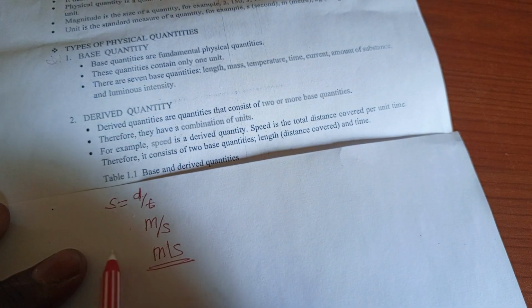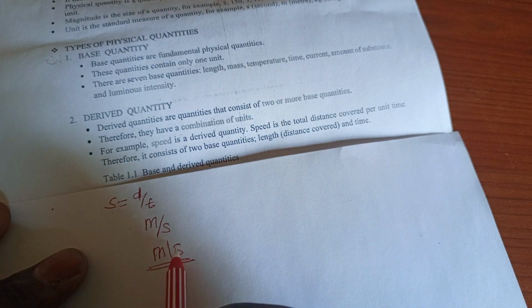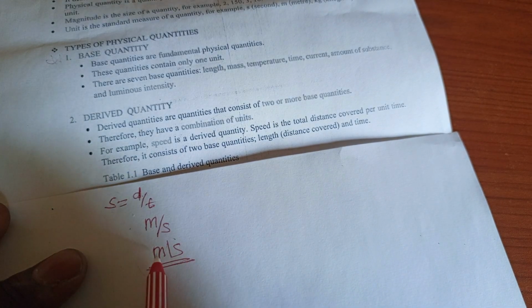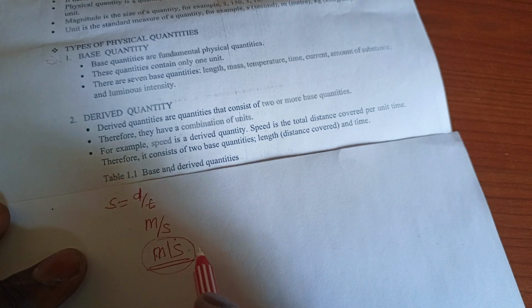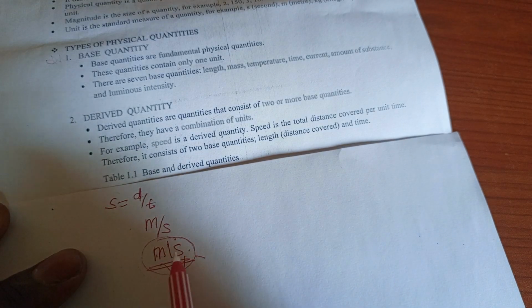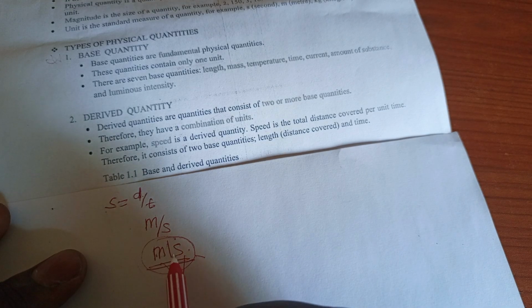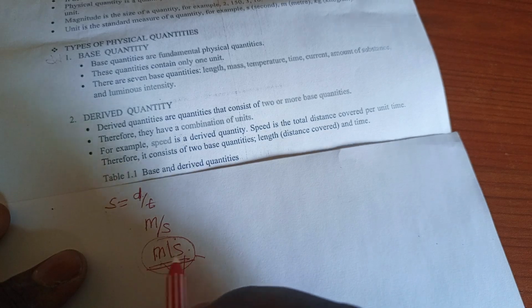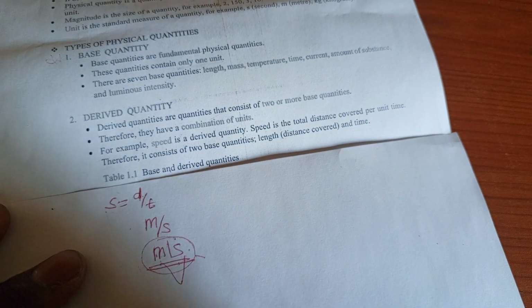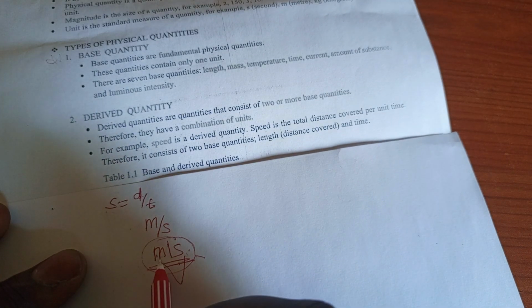So meter is a base quantity and second is a base quantity. So we combine these two. As you can see, we have meters per second. So I have two base quantities, and they become derived. In short, speed is a derived quantity because it contains two base quantities, meter and second.